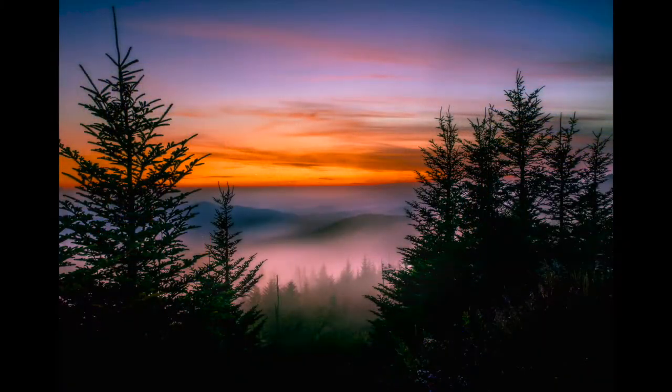Here's another image that I took when my family visited the Great Smoky Mountains. My family and I had traveled to the Great Smoky Mountains National Park in order to remember and celebrate the life of my dad, who had recently passed away. And he loved spending time outdoors, and especially in the Smoky Mountains.